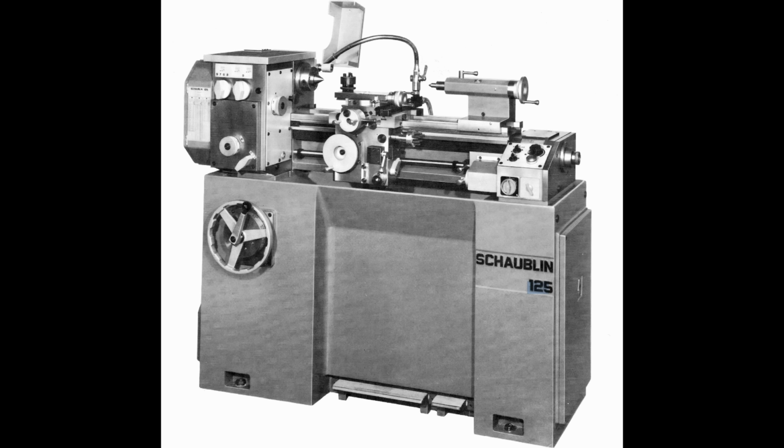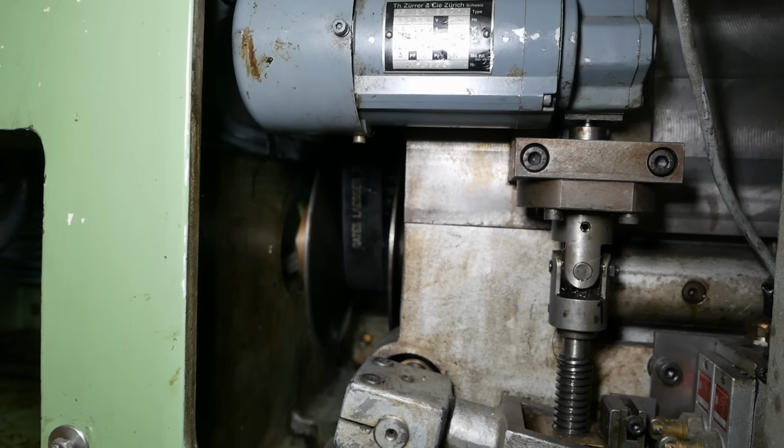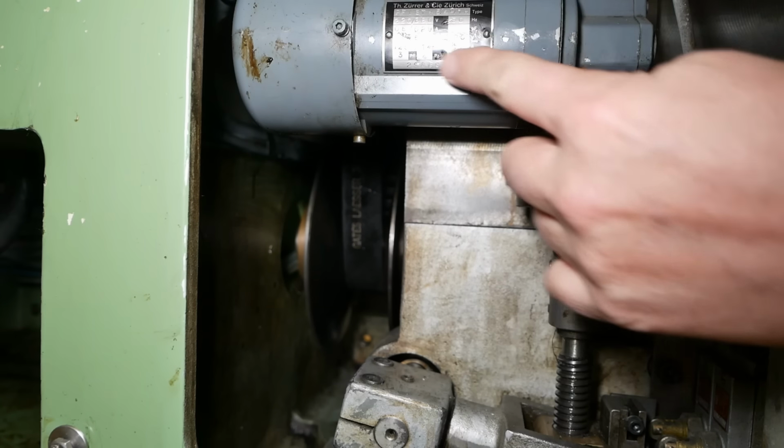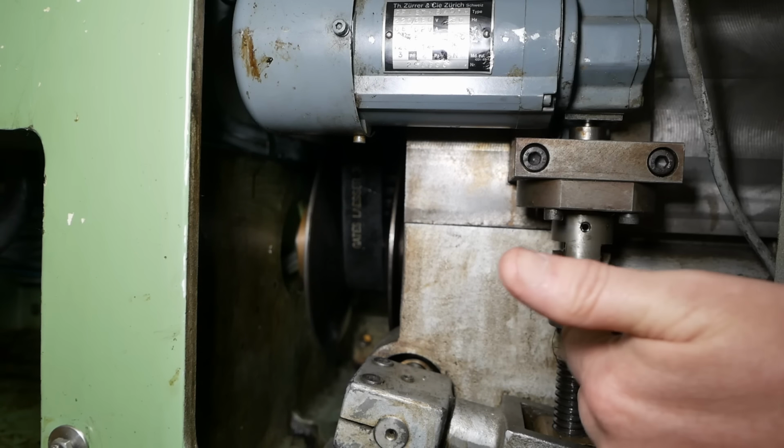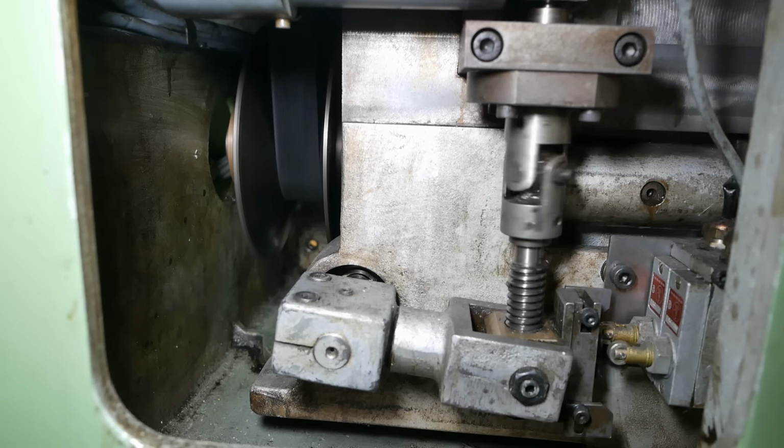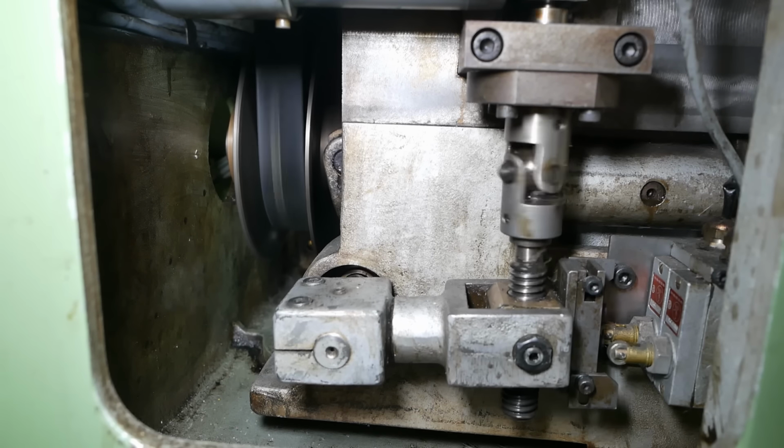Now, the only significant change Schaublin made on this first generation CNC machine was to remove the big mechanical hand wheel, which adjusted the pressure on the lower sheave of the constant velocity transmission, and replace that with a small 3-phase motor driving through a worm gear to do that same mechanical setting of that preload.